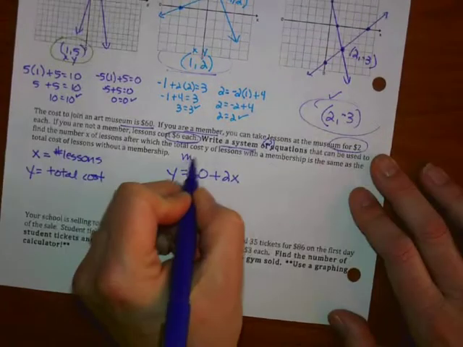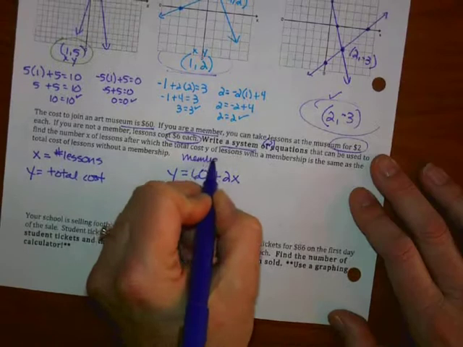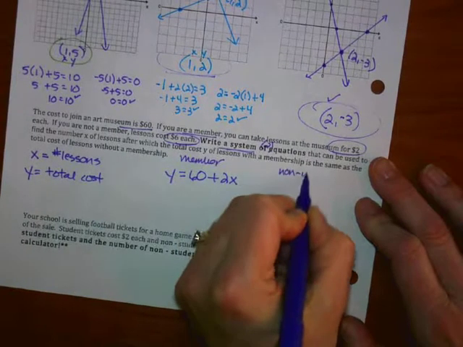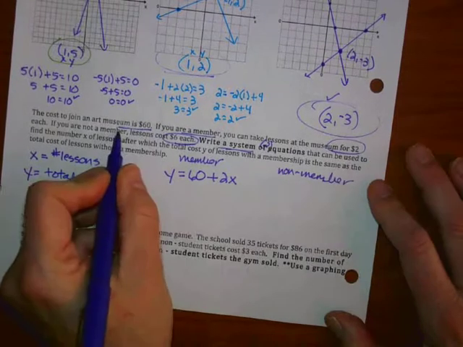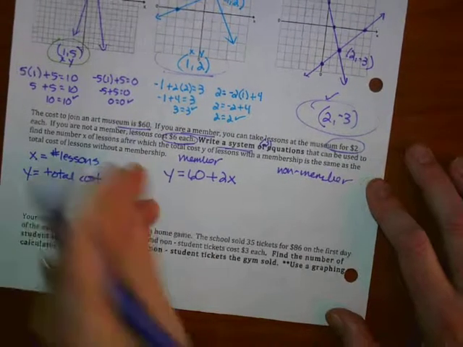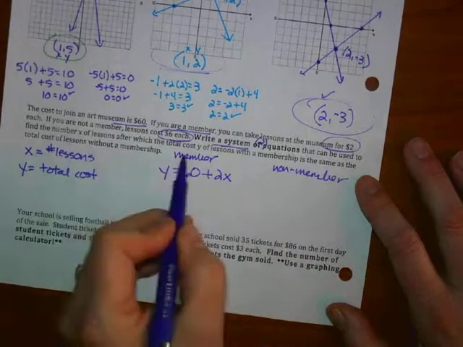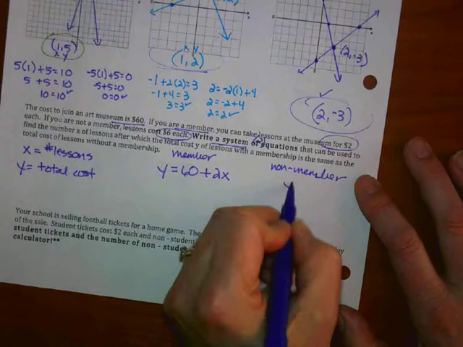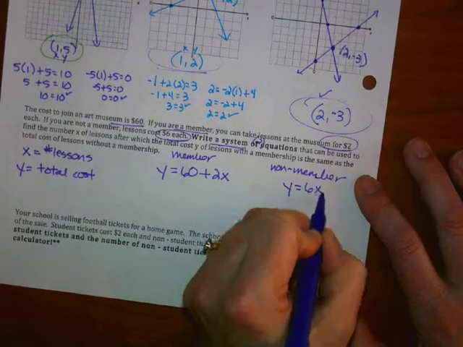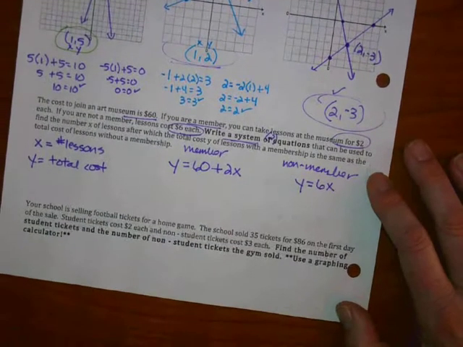This is if you're a member. If you're a non-member, you don't pay the $60 fee. Okay? If you're a non-member, you just pay $6 for each lesson. So your cost would be 6x.